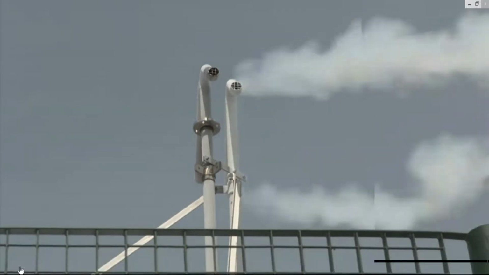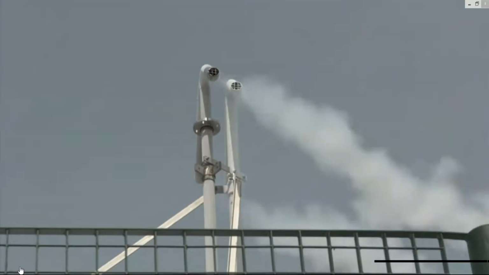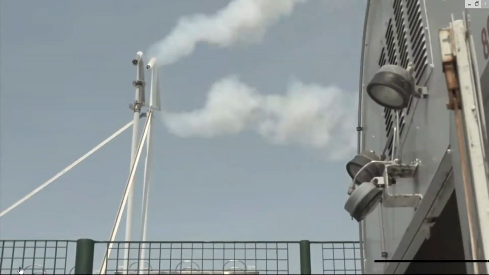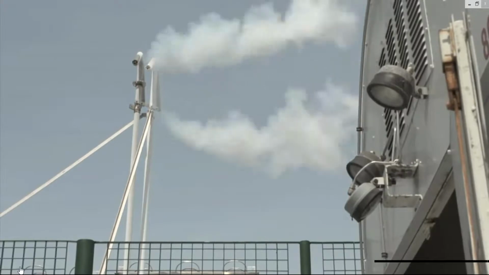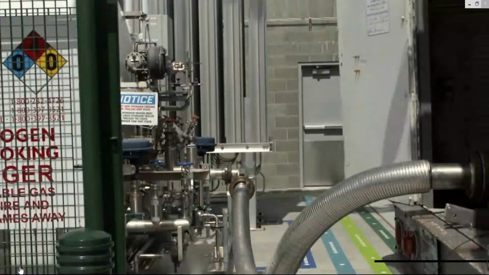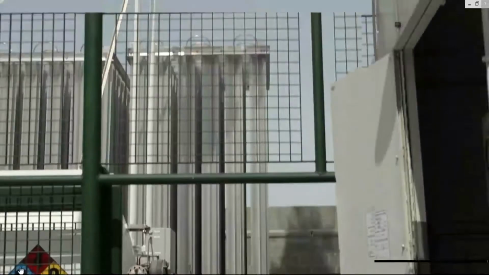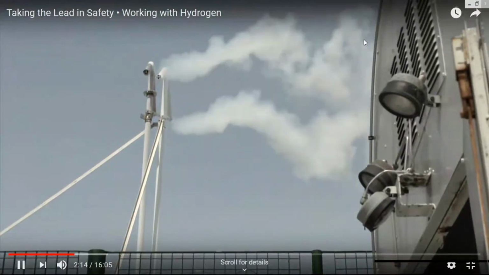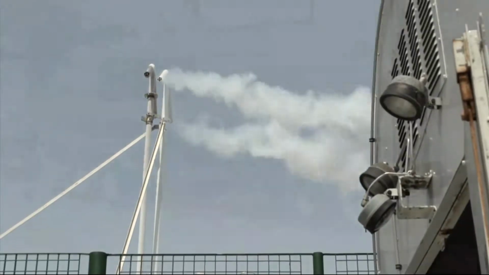That's just water vapor condensing in the surrounding air. Once hydrogen gas has reached normal air temperature, it is completely invisible. Because it's so light, gas released in any enclosed space collects at the top. For this reason, hydrogen monitoring devices should be placed as high as possible.